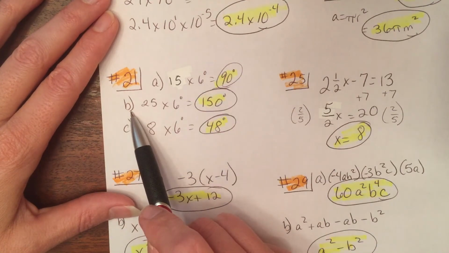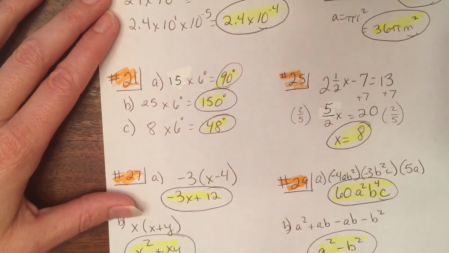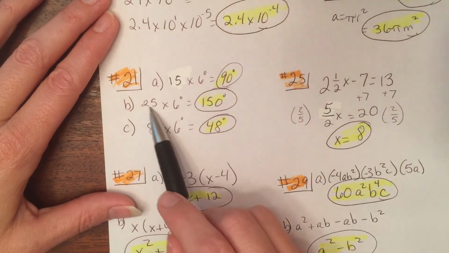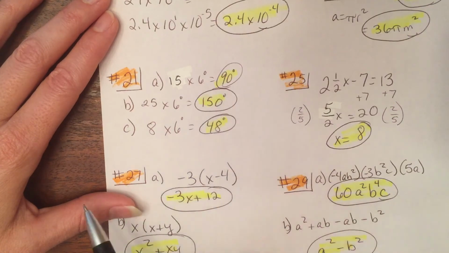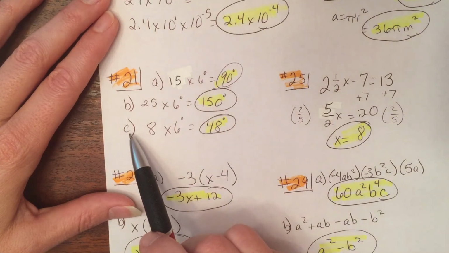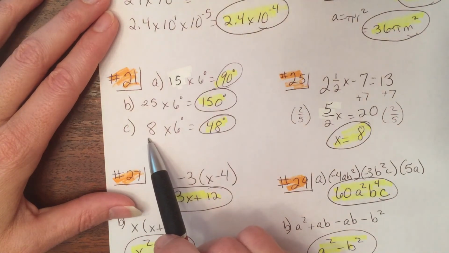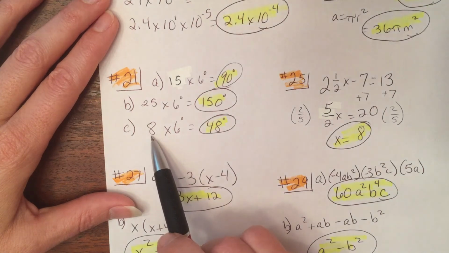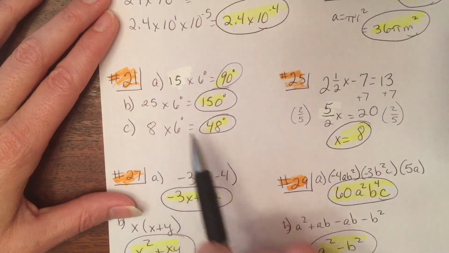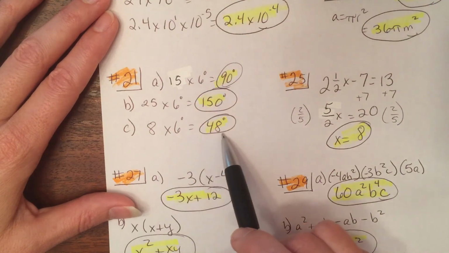On B, it looked like 25 minutes in that angle. So 25 times 6 degrees is 150 degrees. C, 8 minutes in that small angle times 6 degrees per minute gave me an angle measure of 48 degrees.